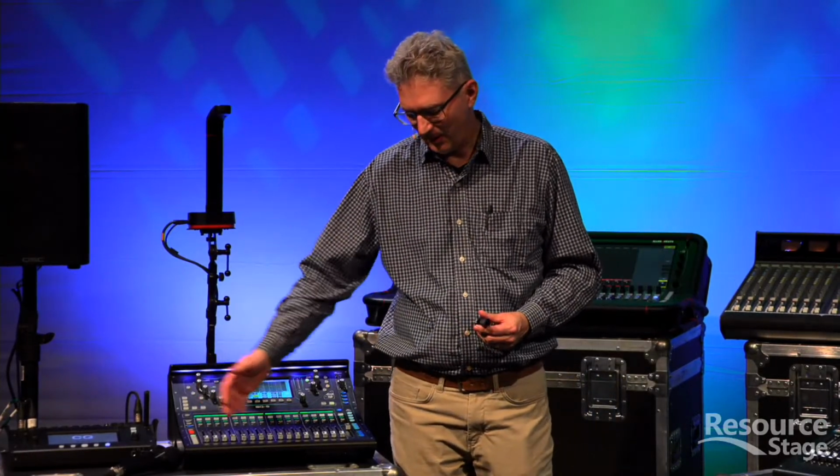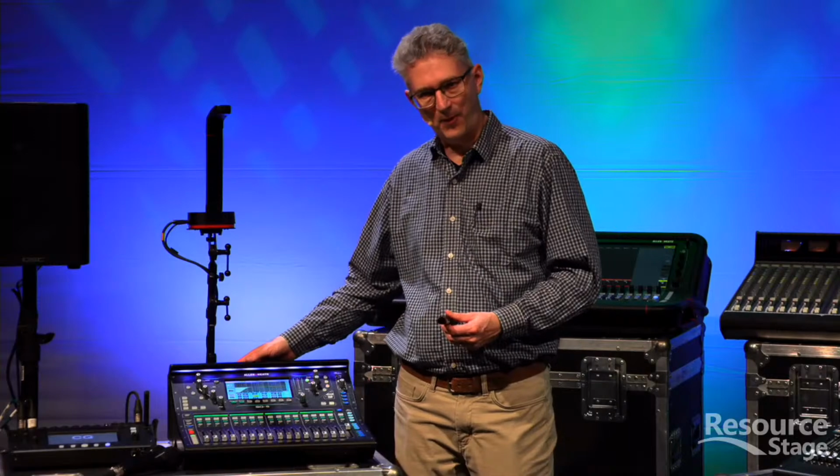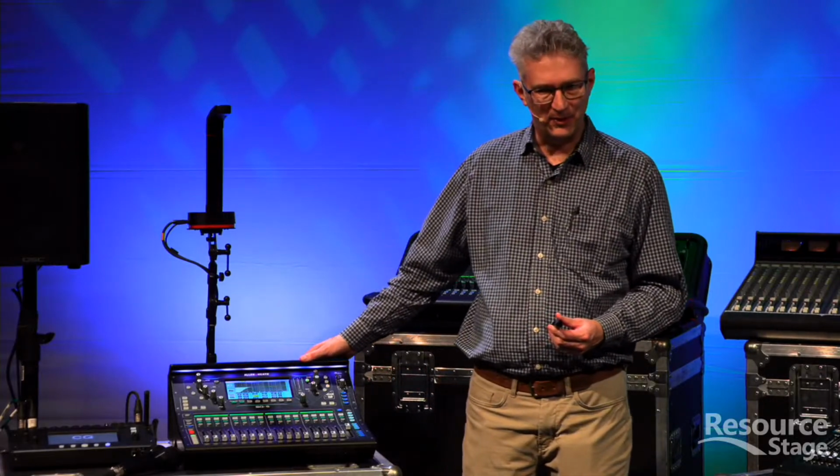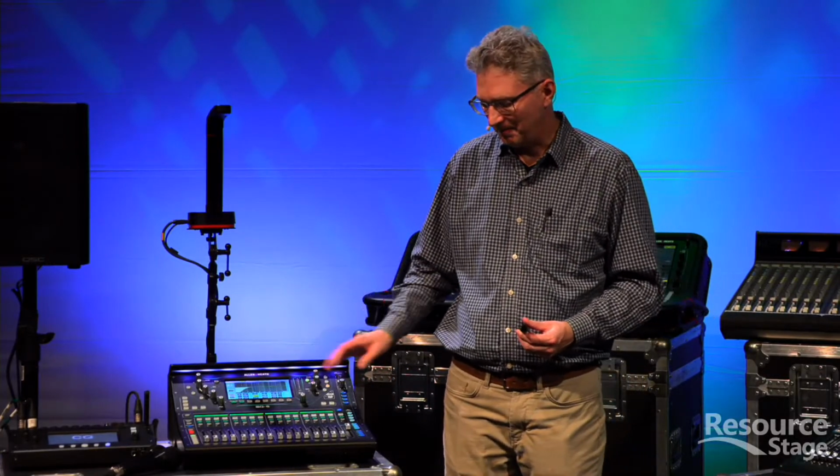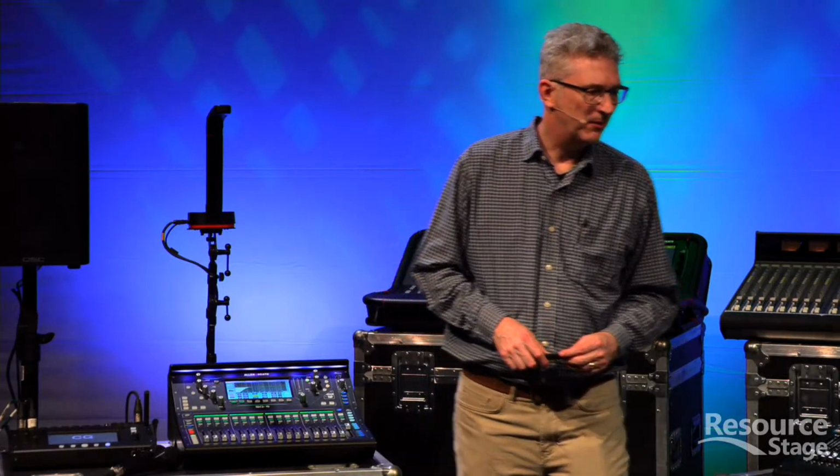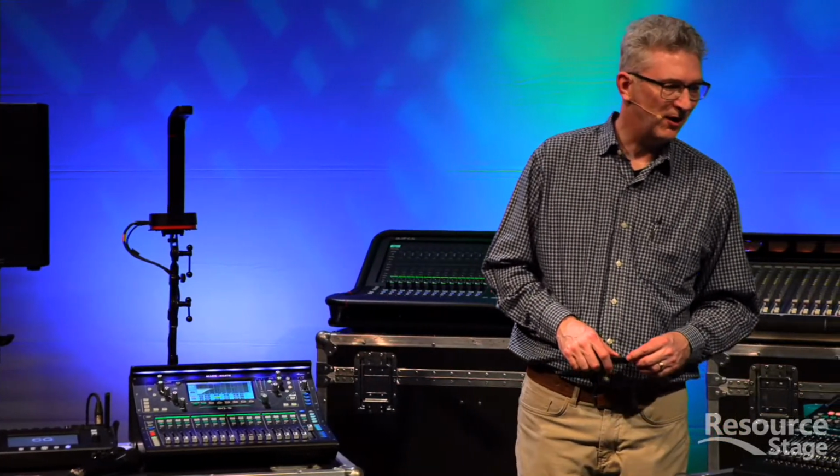The SQ6 expands on that a little bit. It has 25 faders, 24 mic line inputs on the back, XLR sockets. What else does it have here? 14 line outputs. So again, a few more physical sockets than the SQ5. 16 assignable soft keys and 4 assignable soft rotaries.